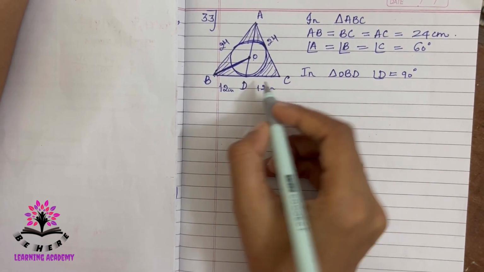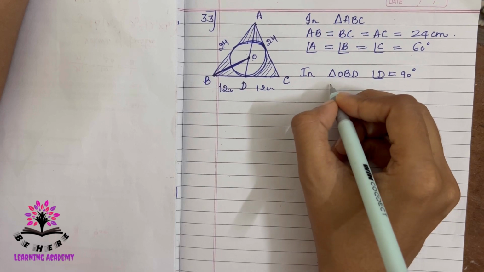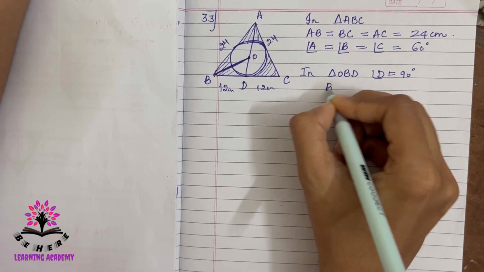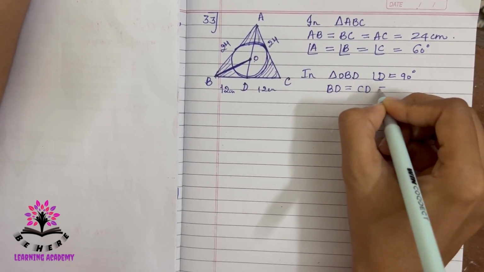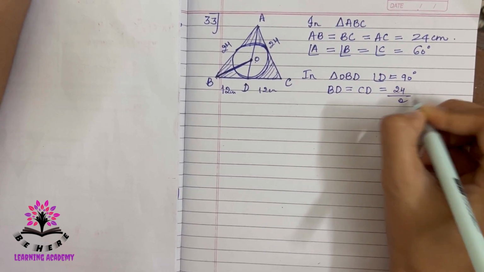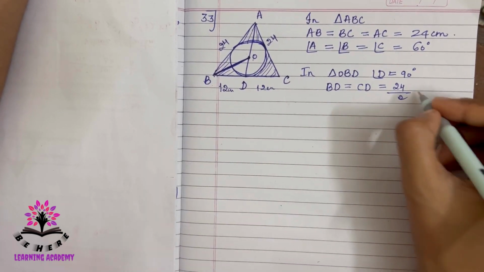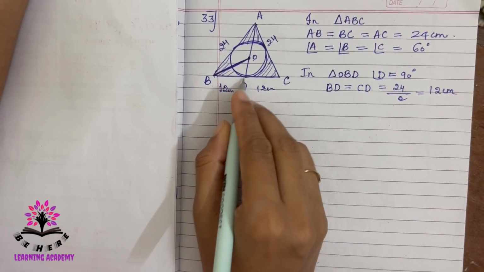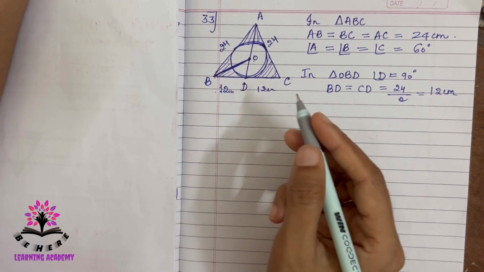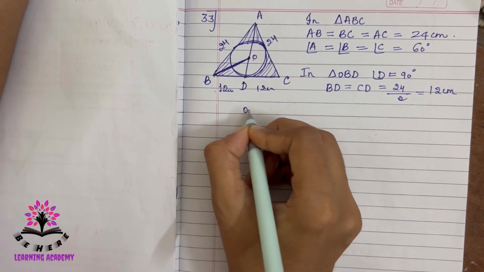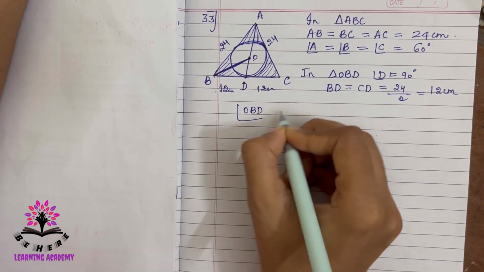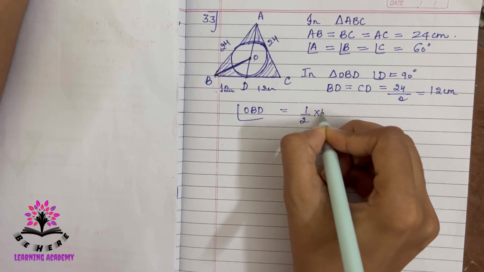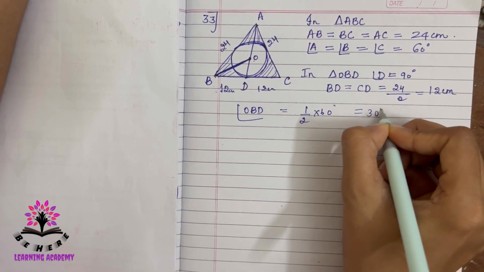Also I can write it as BD is equal to CD, that is equal to 24 by 2, half of it. So here you will get 12 centimeter. What I said already, when this becomes a midpoint it will be equal. Therefore angle OBD will be equal to half of 60 degree, that will be equal to 30 degree.